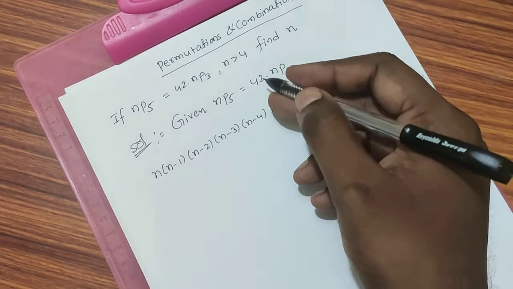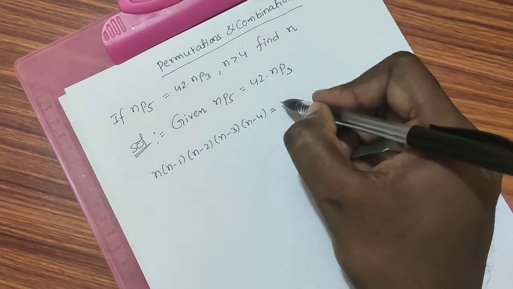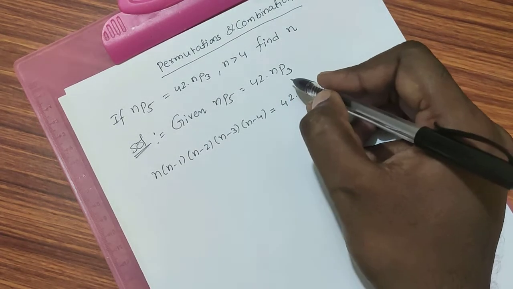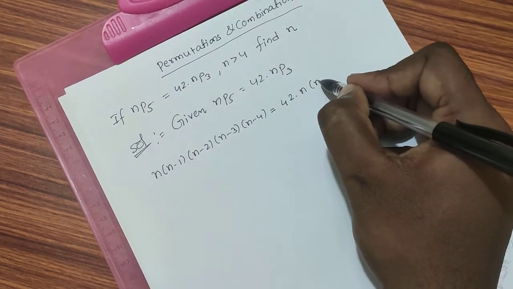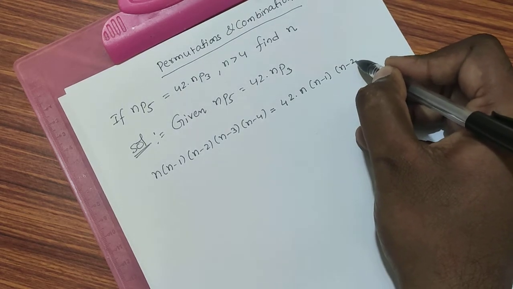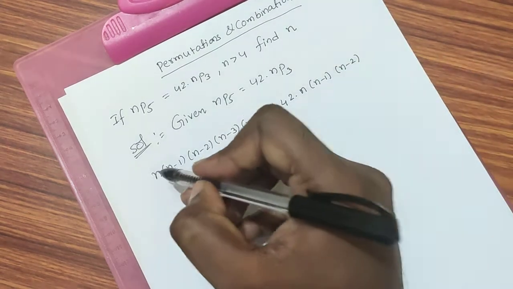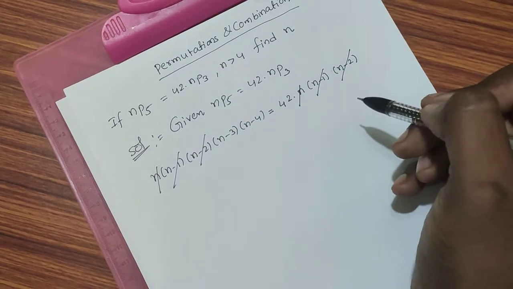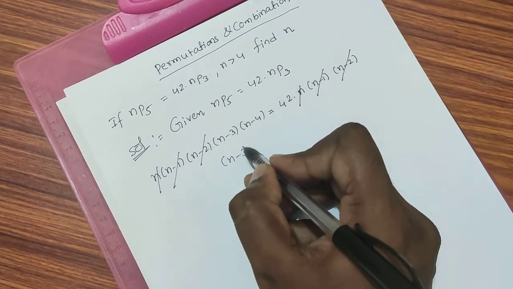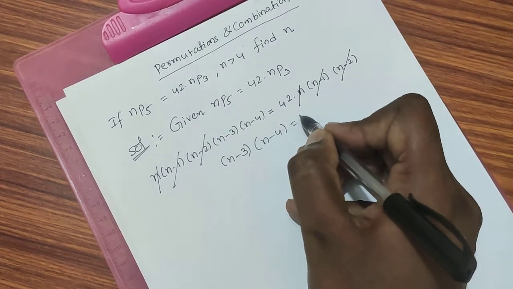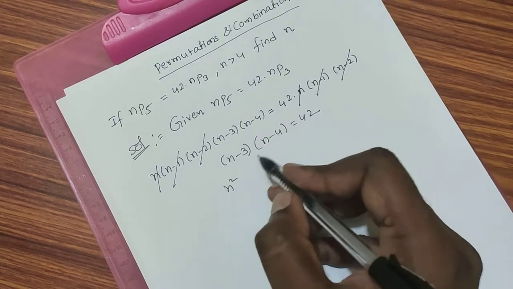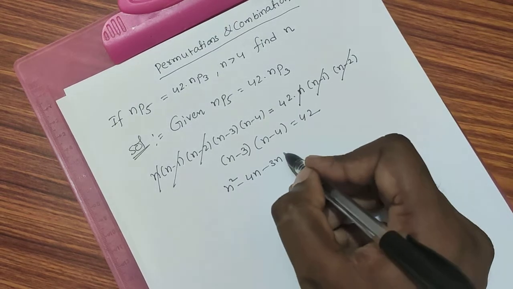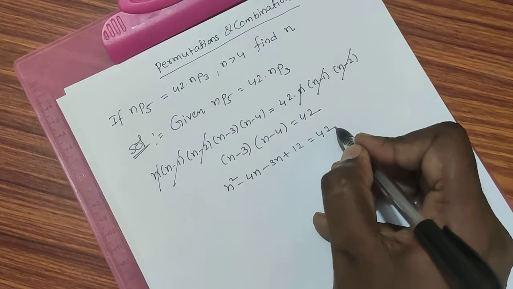Okay. Next, 42 into nP3. n can be decreased to 3 places: n, n minus 1, n minus 2. That's it. Now n and n get cancelled. n minus 1, n minus 1 cancel. n minus 2, n minus 2 cancel. Then what is remaining? n minus 3, n minus 4 equals 42. n into n, n square. n into minus 4, minus 4n. Minus 3 into n, minus 3n, minus into minus plus, 3 into 4 is 12, equals 42.